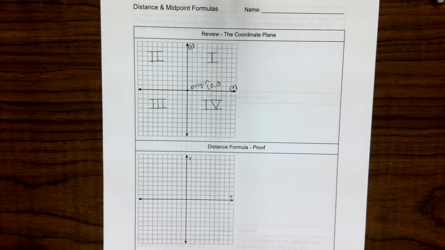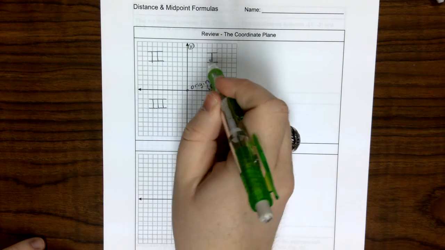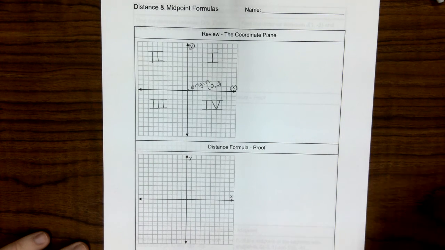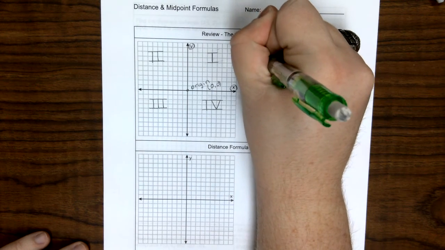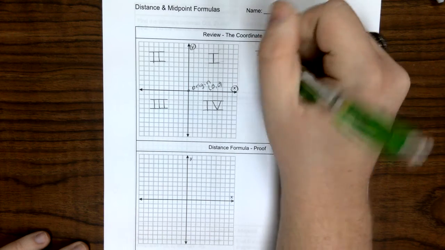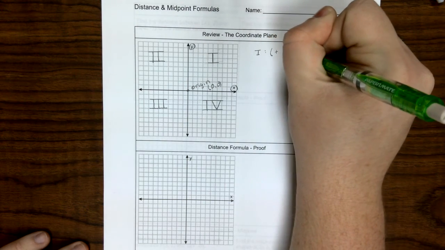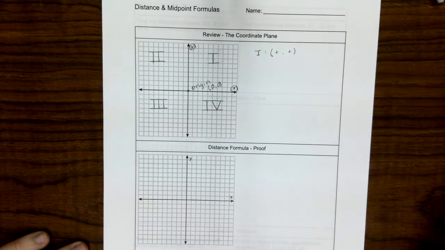Anyway, so 1, 2, 3, and 4. Now let's talk about how the points look in quadrant 1. So everybody in quadrant 1 is positive. I like to write it like this: positive, comma, positive. Everybody's positive in quadrant 1.